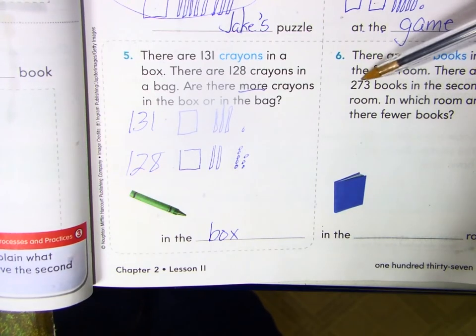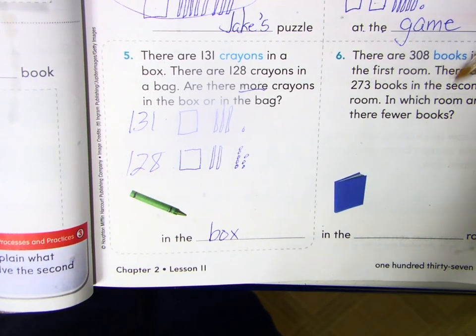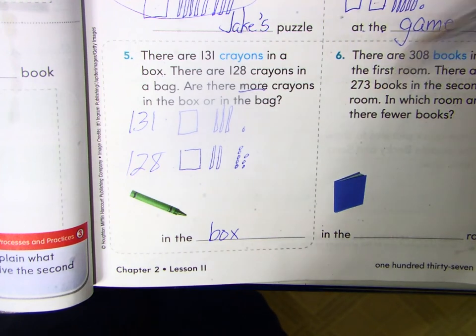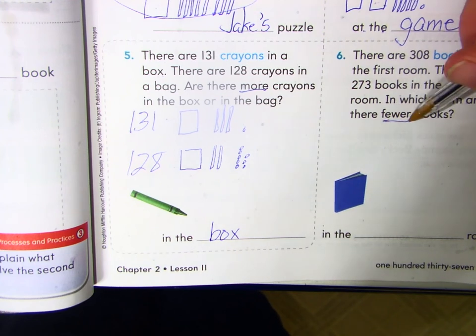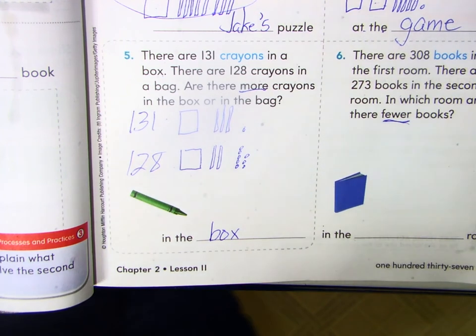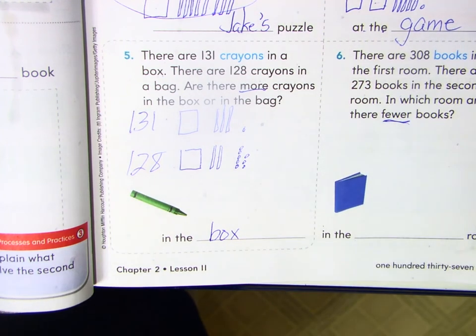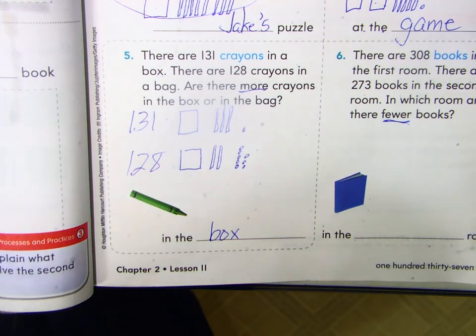There are 273 books in the second room. So first we have 308 in the first room, then 273 in the second room. Maybe it's a library. In which room are there fewer books? We're looking, estamos buscando el número menor, el número más chiquito.